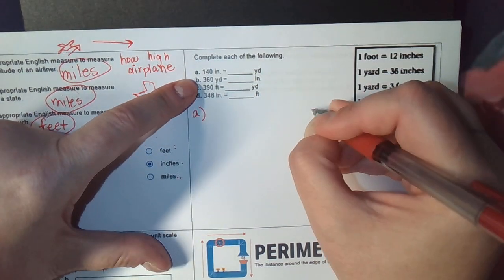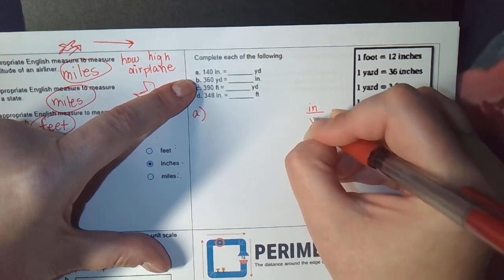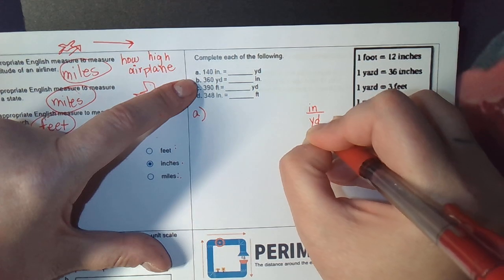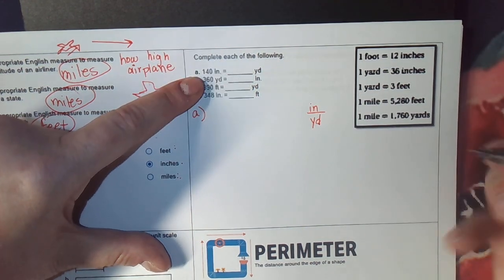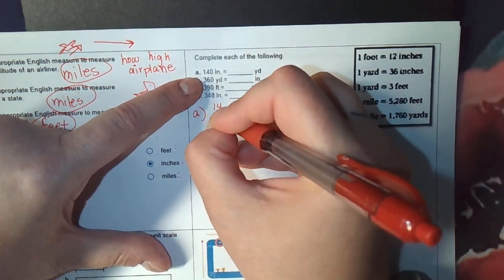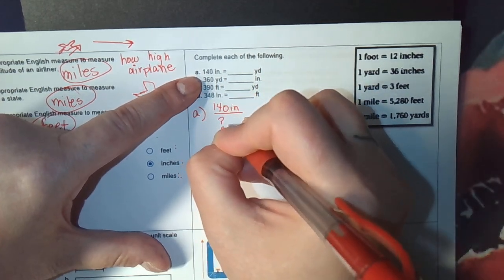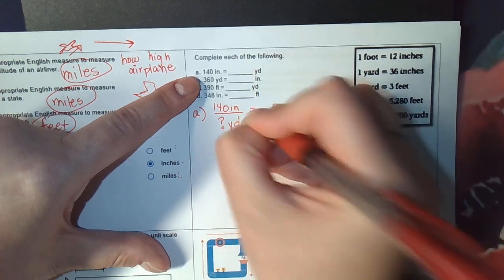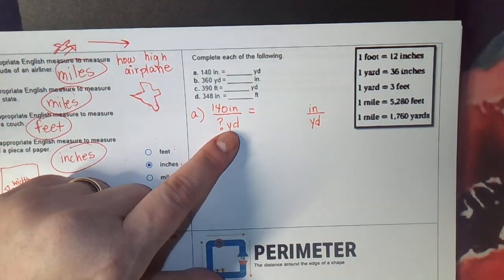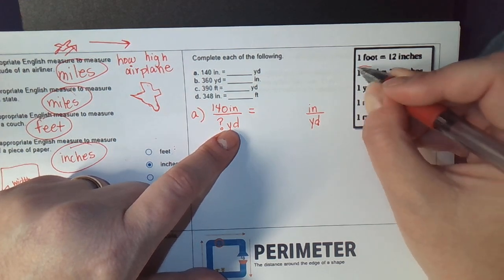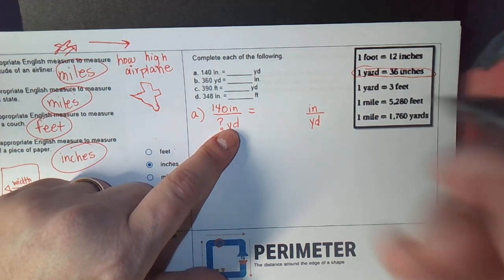For part A, I'm going to put the inches on top and the yards on the bottom. They gave us 140 inches. Is how many yards? We don't know. But we do know that 1 yard is 36 inches.